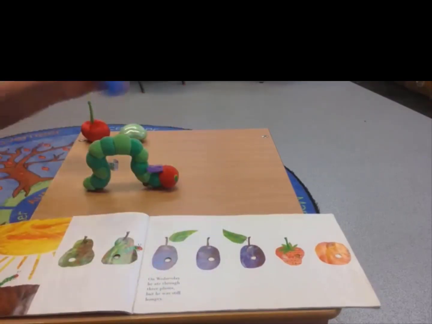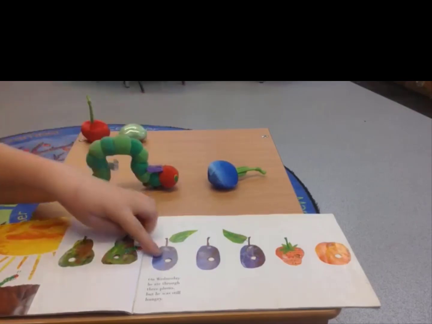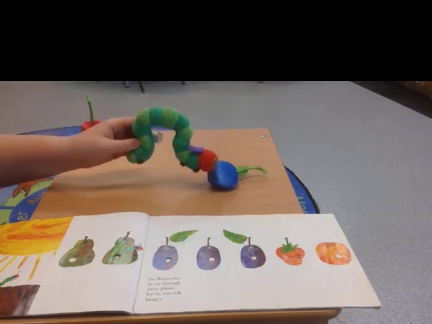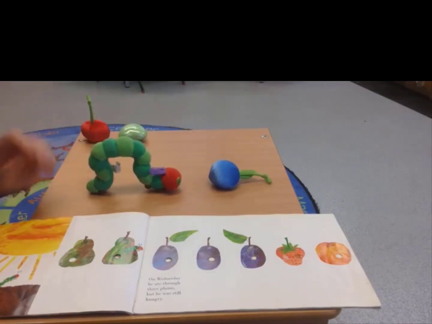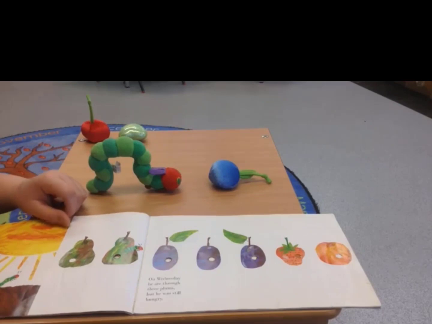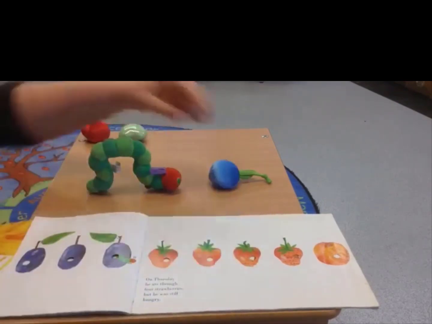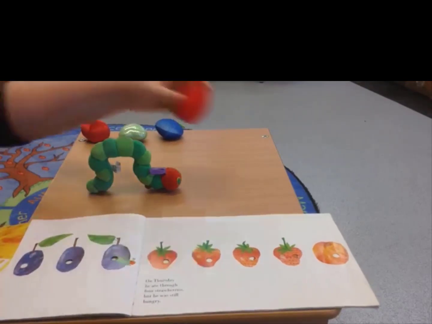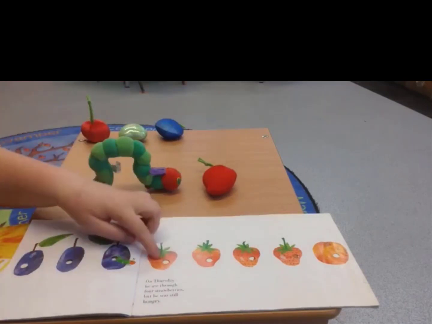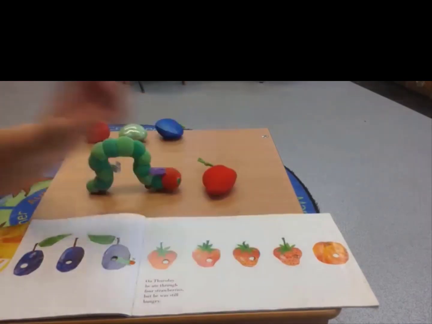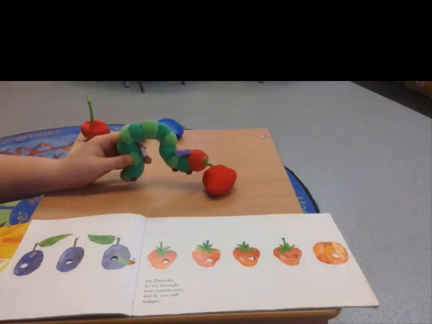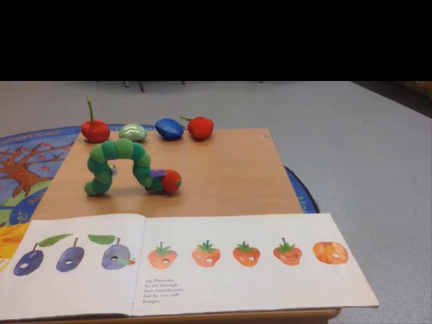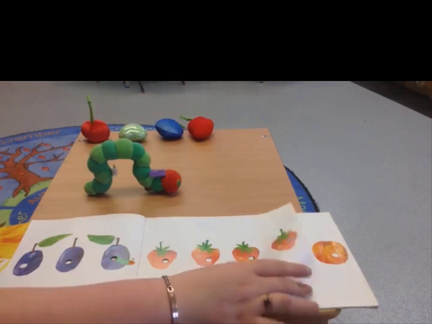On Wednesday, he ate through 1, 2, 3 plums. But he was still hungry. On Thursday, he ate through 4 strawberries. 1, 2, 3, 4. But he was still hungry.